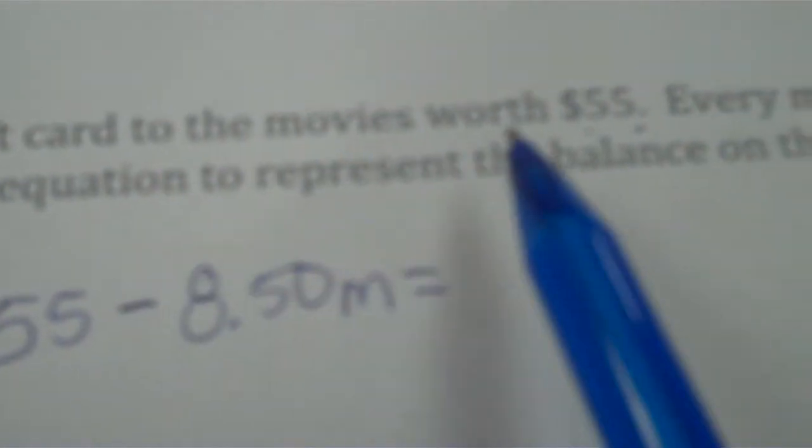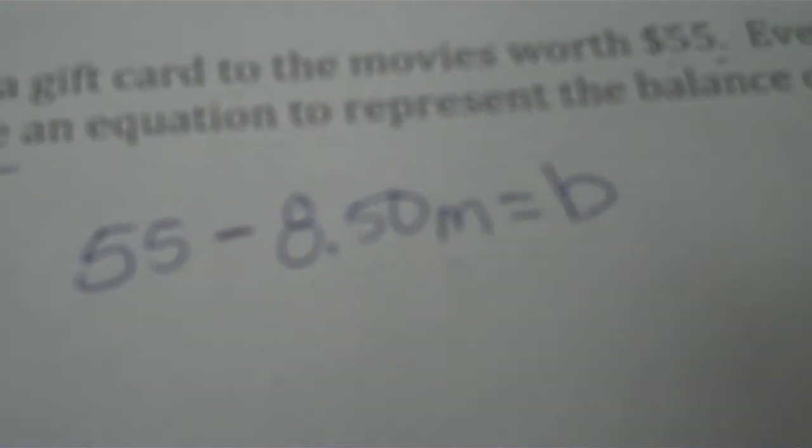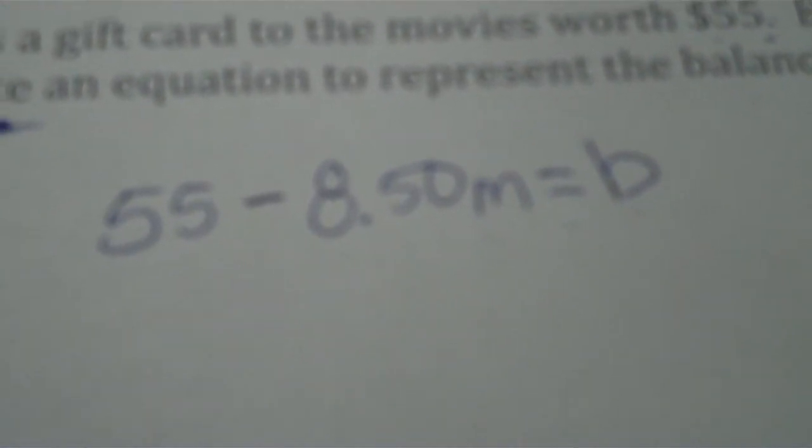Okay? Now, a lot of you would stop here, but it is asking for an equation. Equation means I have to have an equal sign. This equals the balance. So you could put like a B here if you wanted to. All this means is that if you take $55 minus $8.50 every movie, that equals the balance. Okay, you're not having to solve it. Yet again, all it asked you to do was to write it. Now, if you wanted to solve it, you wouldn't get the answer wrong, but all it asked you to do is to write it. Okay.